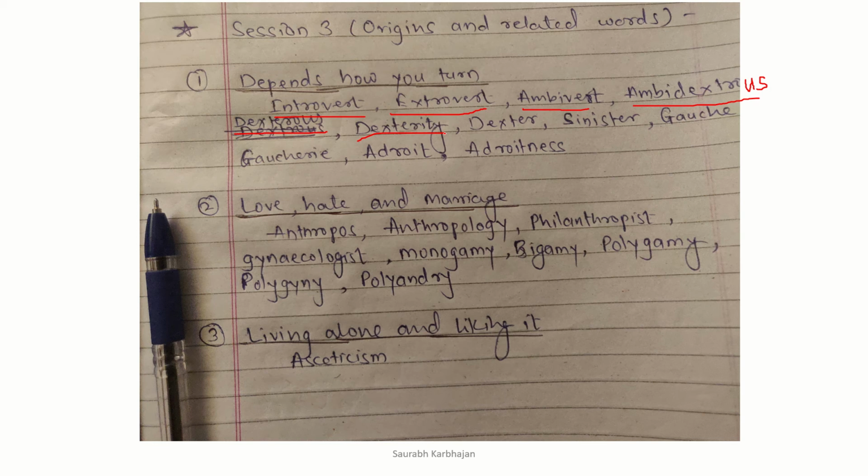Well, there is one spelling caution here. The letter following the T in ambidextrous is R, and in dexterous the letter following T is E. We can see it here.